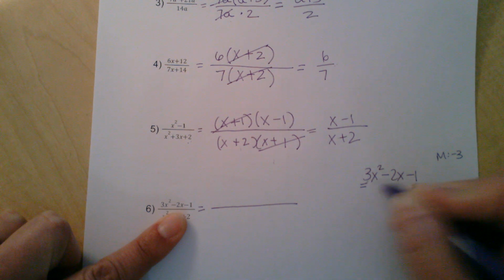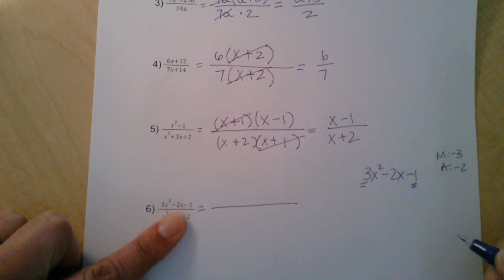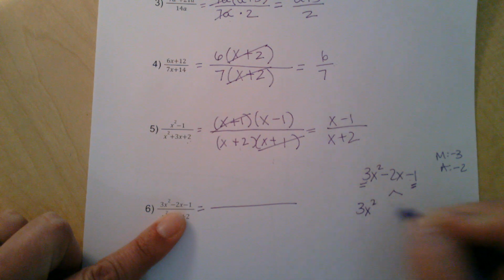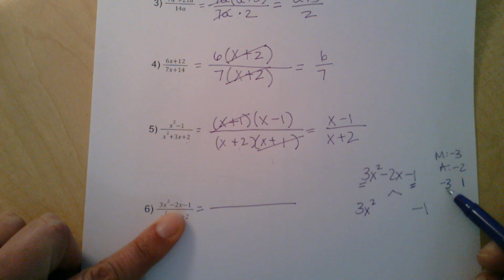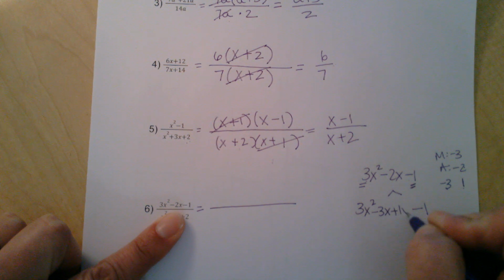You have to multiply 3 times 1 is negative 3, and you have to add to negative 2. So if you want to factor like that, where we break this up, 3x squared minus 1, the numbers that multiply to give you negative 3 are going to be negative 3 and positive 1. Negative 3 plus 1 is negative 2. So negative 3x plus 1x.